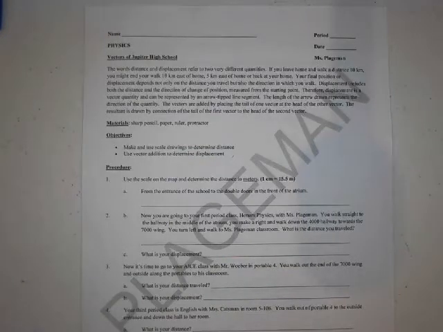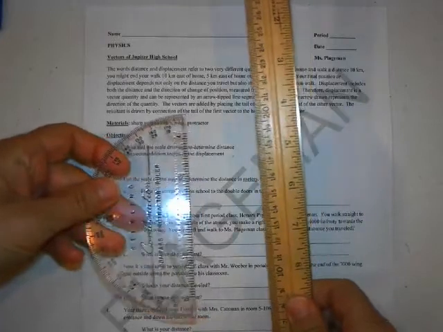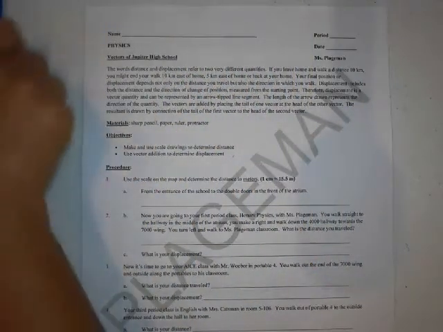At our lab, the vectors of Jupiter High School. So we're going to use a map of the school, and we're going to use a ruler and a protractor and look at vectors graphically.